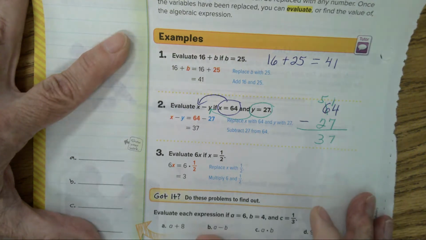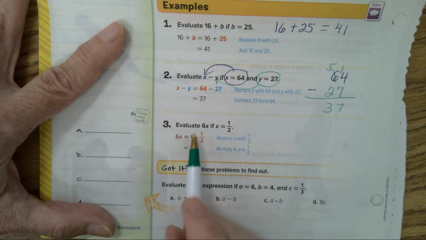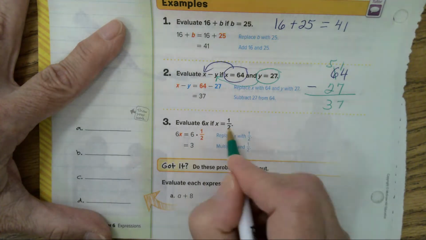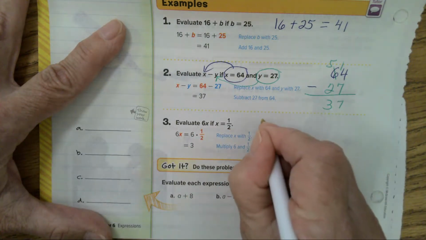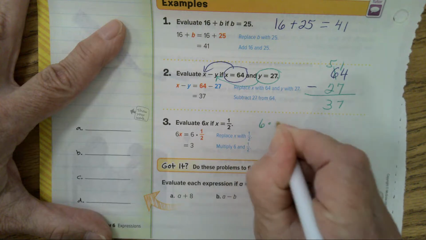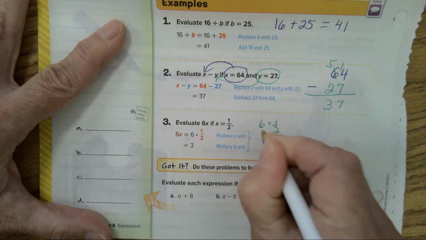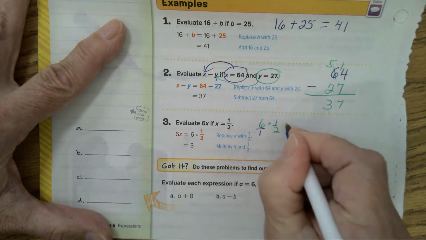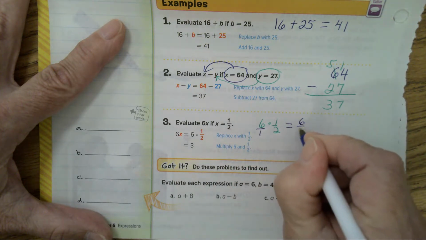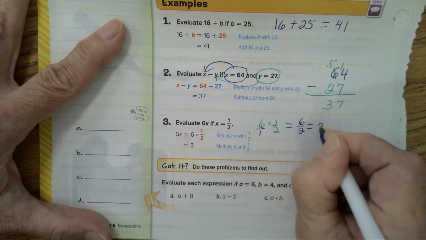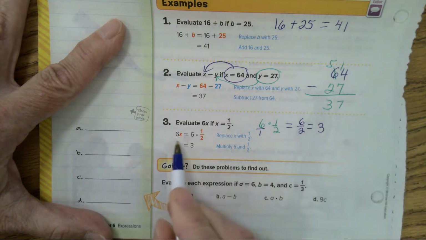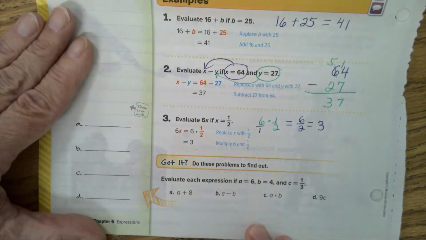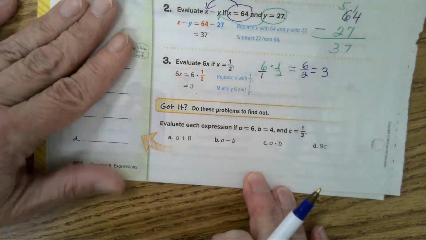Pretty easy. In this problem, that says 6 times x. So 6 times a half. 6, I'll use a dot this time, times 1/2. Gently pick the 6 up and put a 1 under it. When you multiply, you end up with 6 over 2, and that simplifies to 3. So 6 times a half is 3. Any questions?